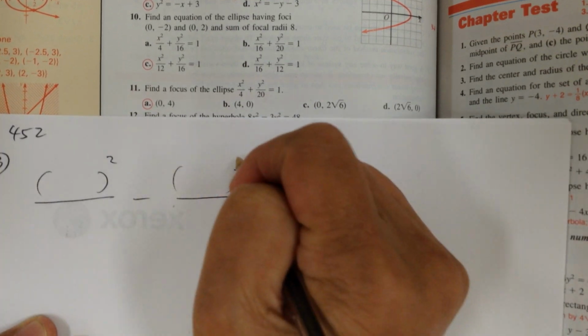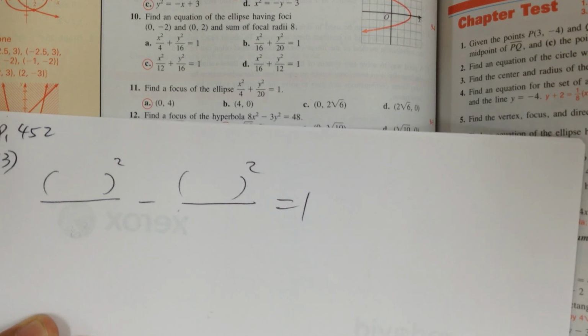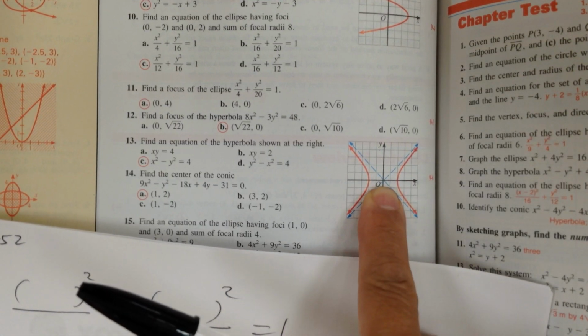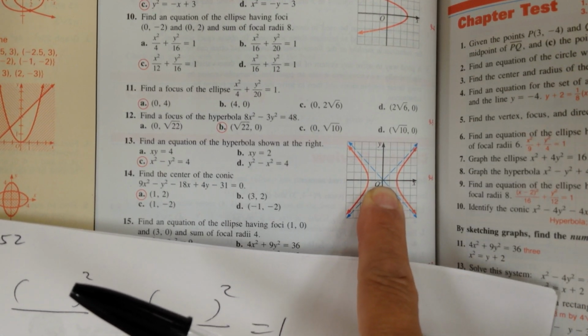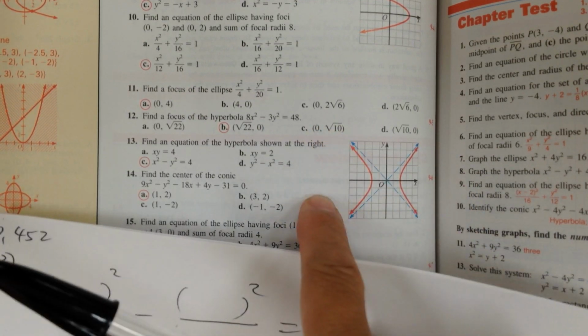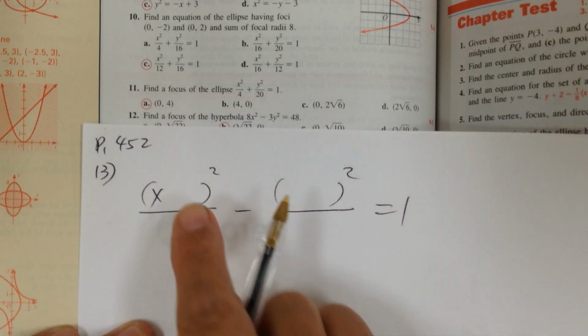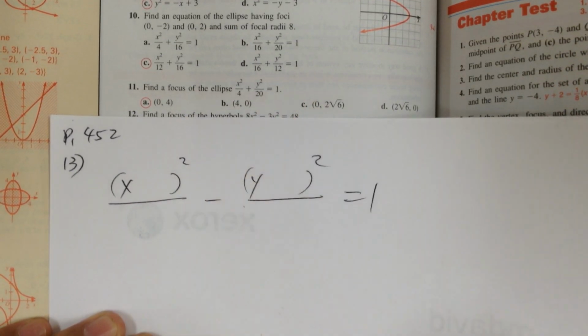So get your template ready. Okay, so that's your template for hyperbola. Now if you look over here, the center is going to be at 0, 0, right? Well, first you have to get a direction. So this is going to be in the x direction, so the x goes first. If x goes over here, then y will go over here.